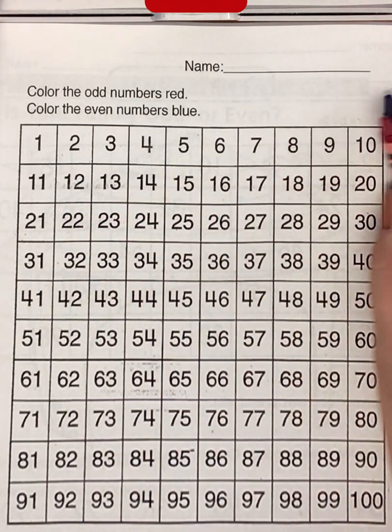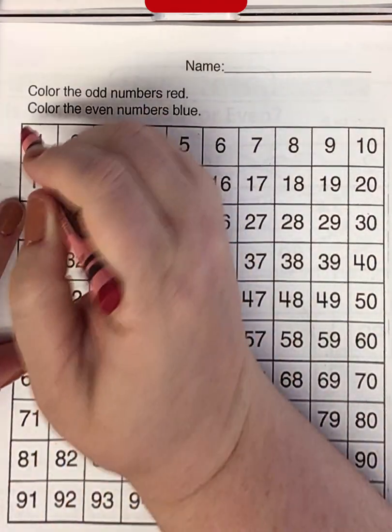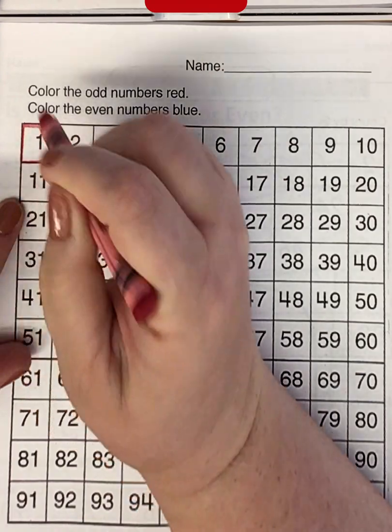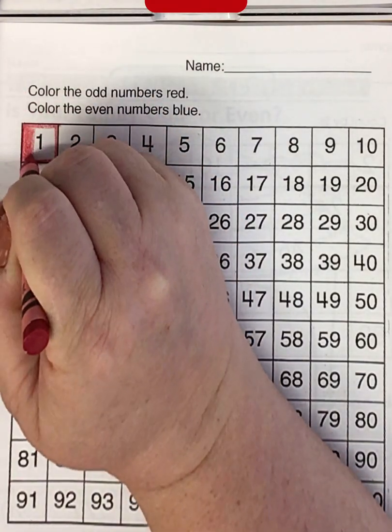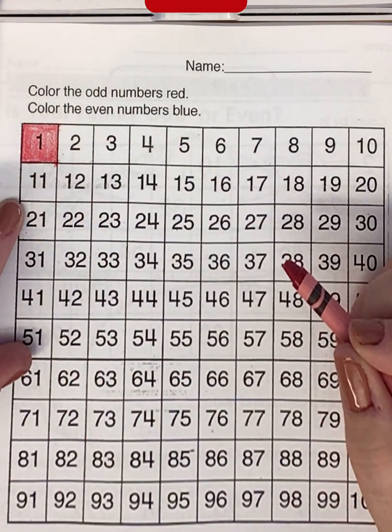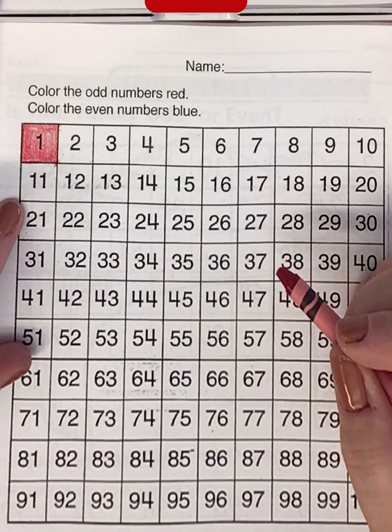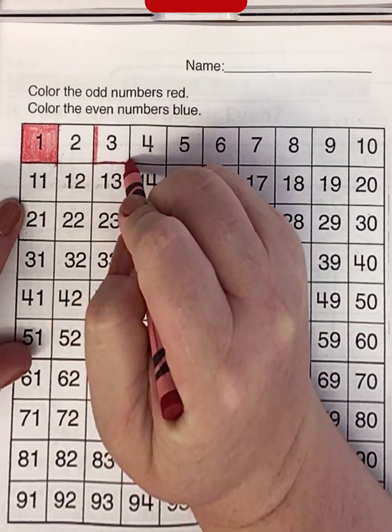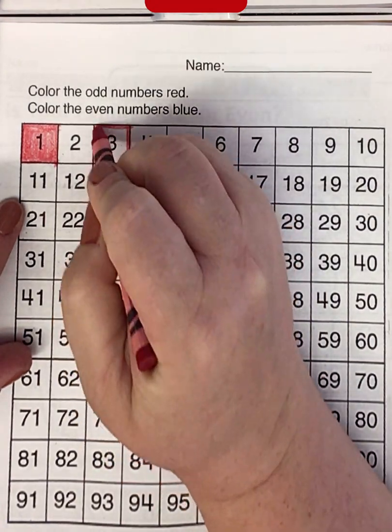Color the odd numbers red. So I'm going to use my red crayon first. I know that 1 is an odd number because it doesn't have any partners. Remember, even numbers, each piece would have a partner. 3 is an odd number.